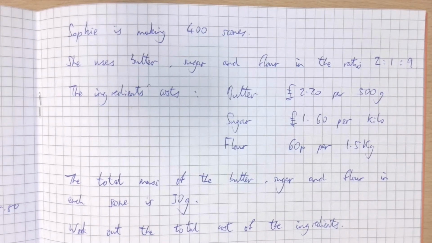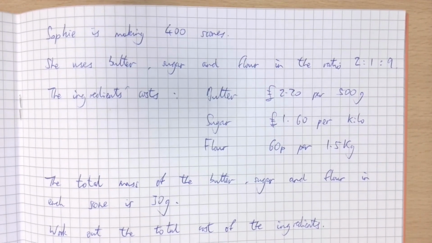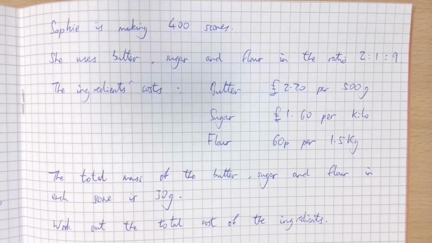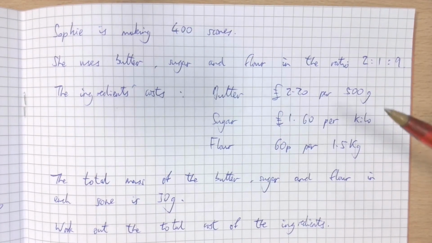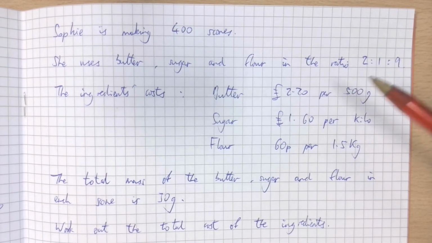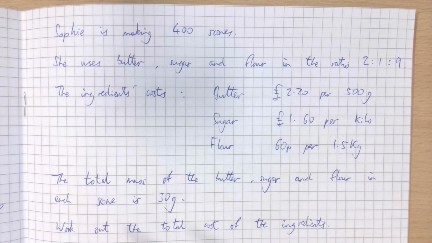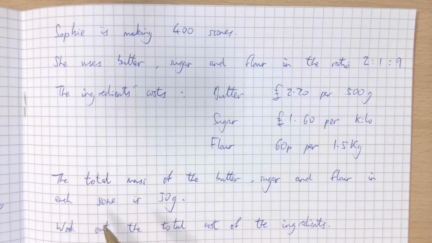Wow. Well, where to even begin? There's just so much information it can be difficult to know where to start. I imagine that's probably where some of your heads are at with this. But here's my advice. Start with, if each scone weighs 30 grams, in terms of how much butter, sugar and flour is in there, and I'm making 400, what's the total weight? Because the cost is relating to the weights of the ingredients.